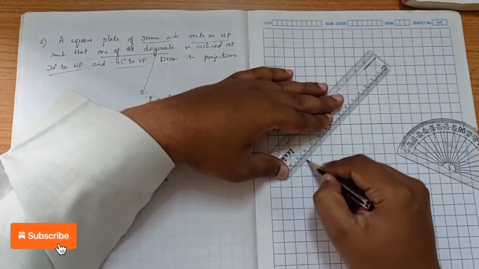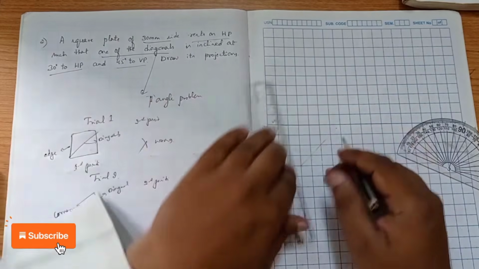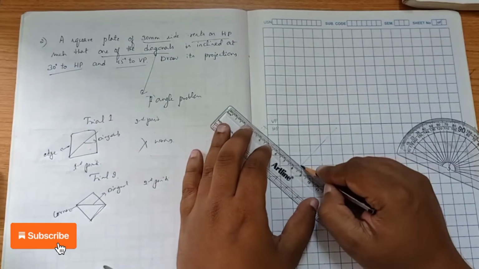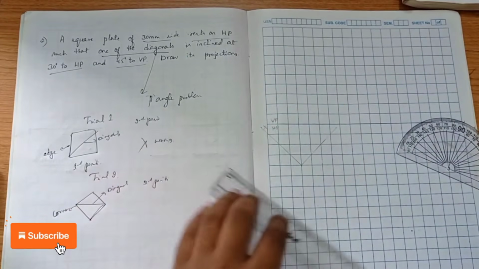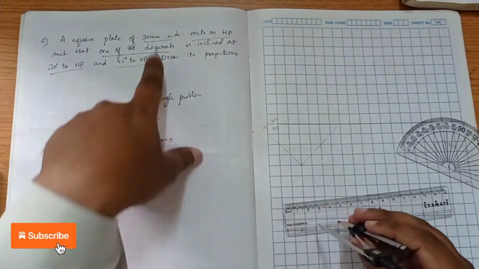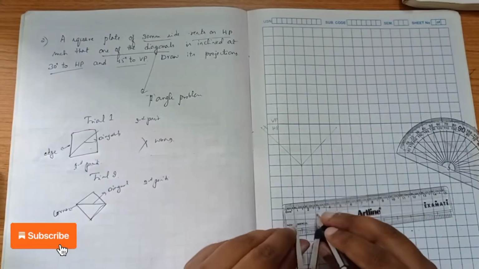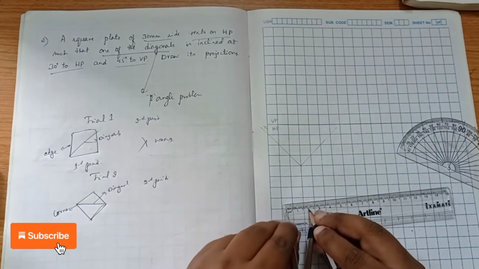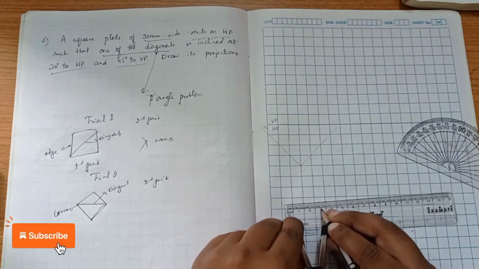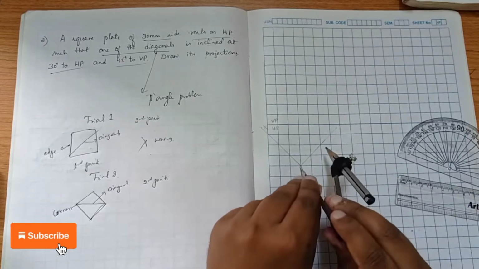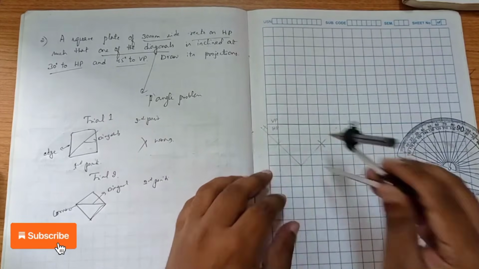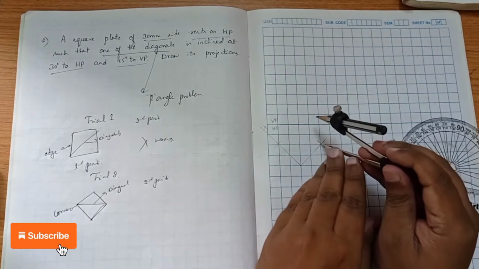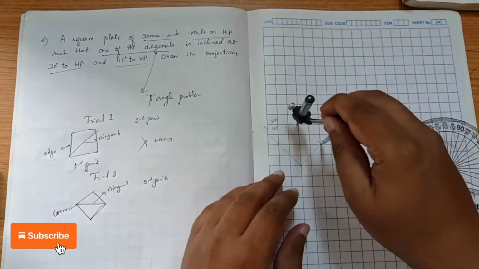Now we have to measure 30 mm, because it is a square of dimension 30. So measure 30 mm with the compass using a scale. We have measured 30, so we can cut the arc here, two arcs. After cutting the arcs from this end, you have to cut another arc.